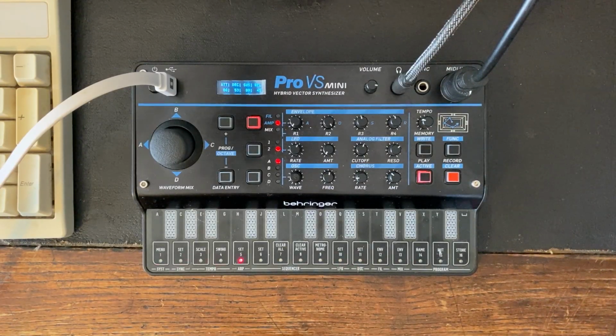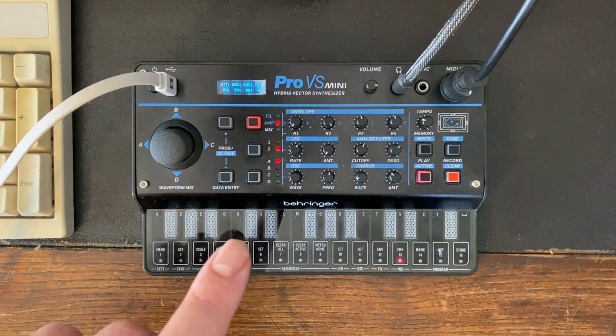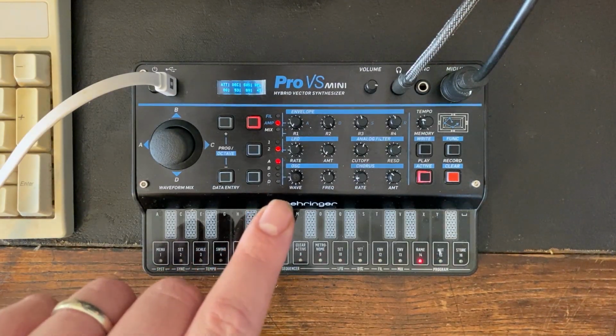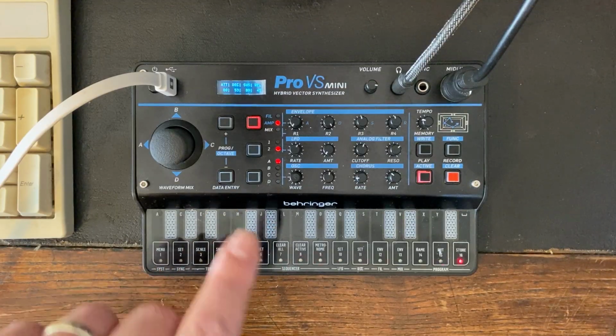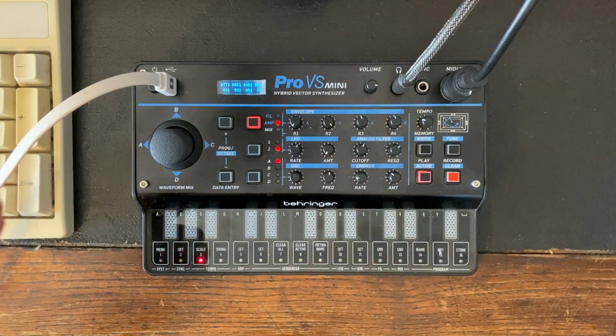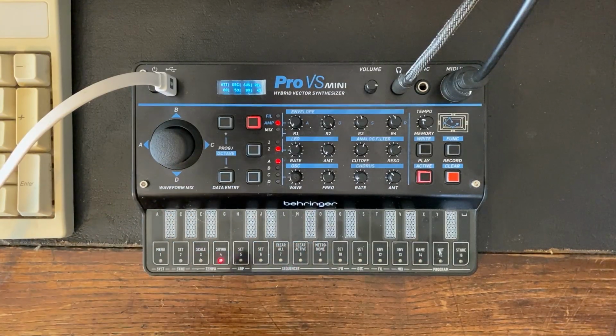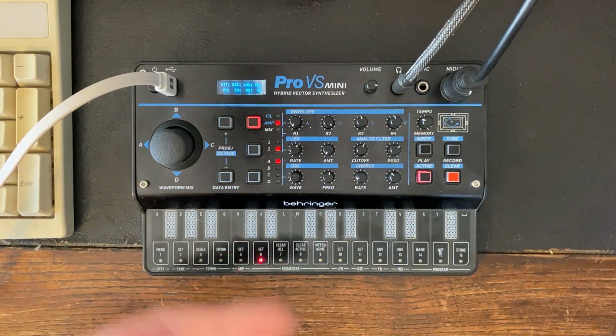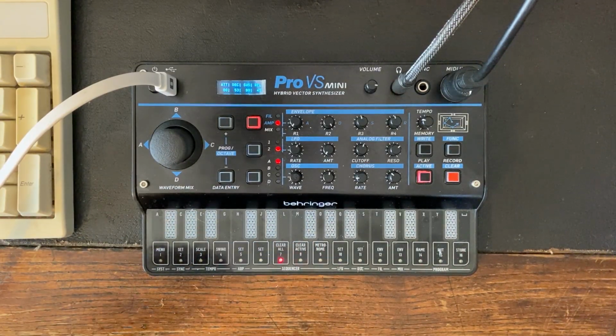To be honest, the headline here is that for $89, I think the RRP is, and in the UK I paid about £70 for this, for that sort of money, honestly, this is amazing. I'm not sure you could do a lot better in terms of bang for your buck, just because this thing's got an ARP, it's polyphonic, it's got 128 waveforms and 4 oscillators. There's a ton of possibilities there.